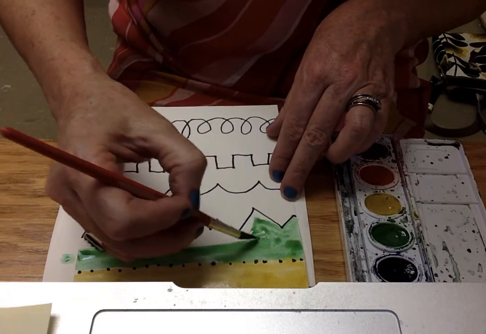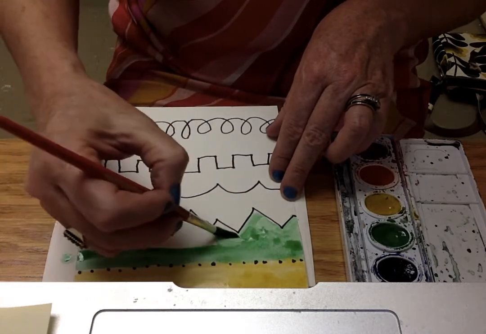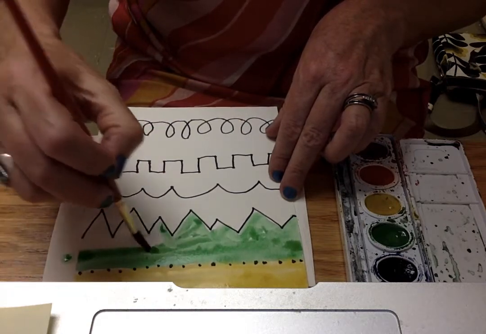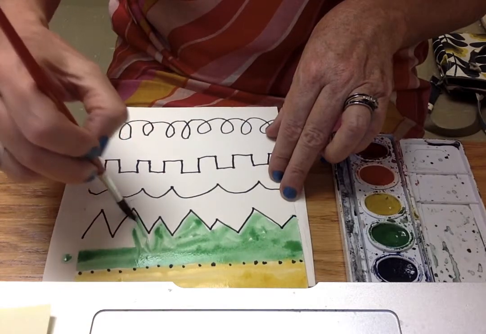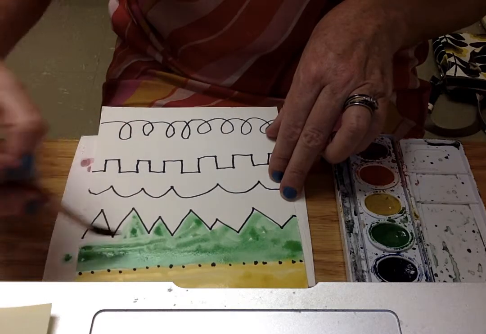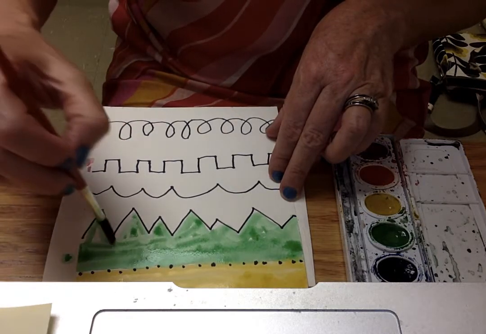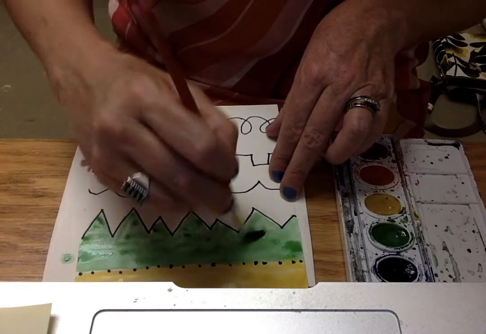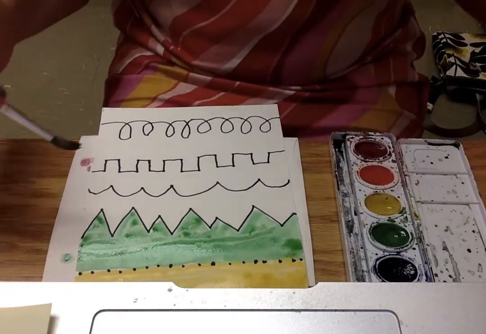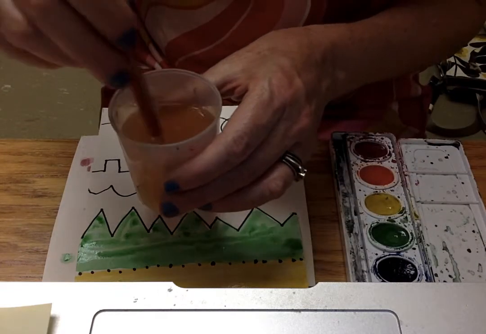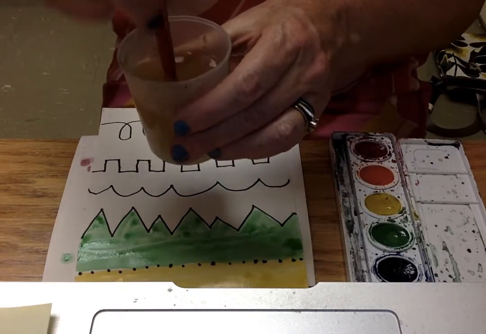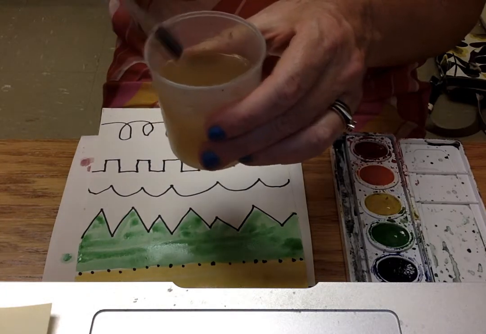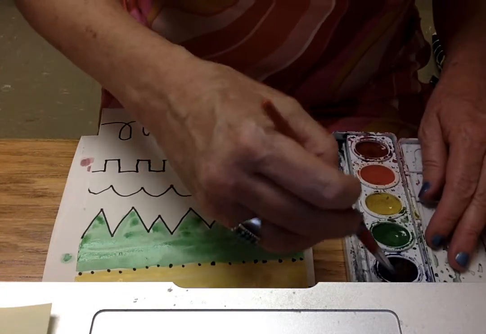Really take your time and enjoy this process. And remember, if you go over the lines, it's not a big thing. Especially with watercolor, it's really hard to stay on the line, so I'm not going to worry about it. Now, I'm rinsing, and I'm wiping and wiping, and I'm going to go to my next color.